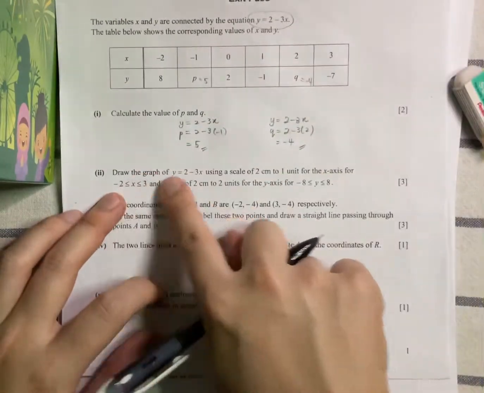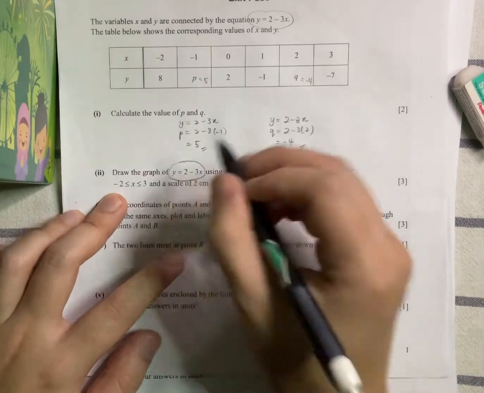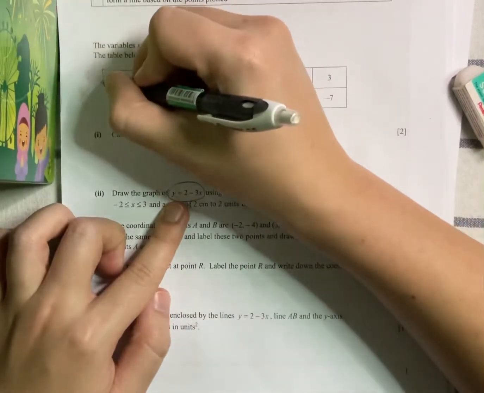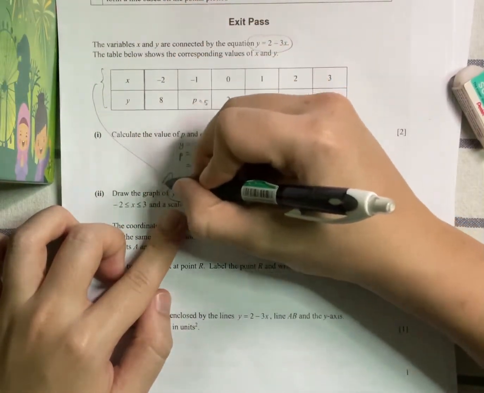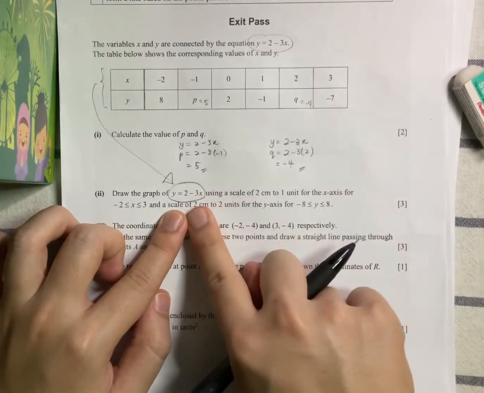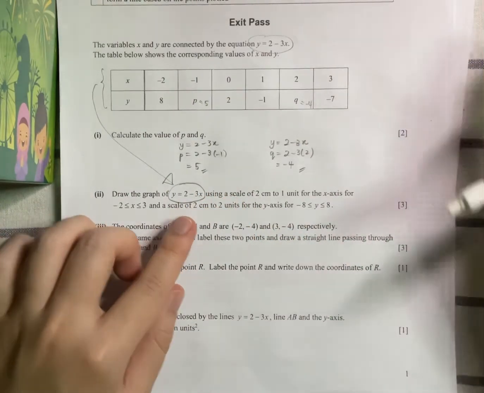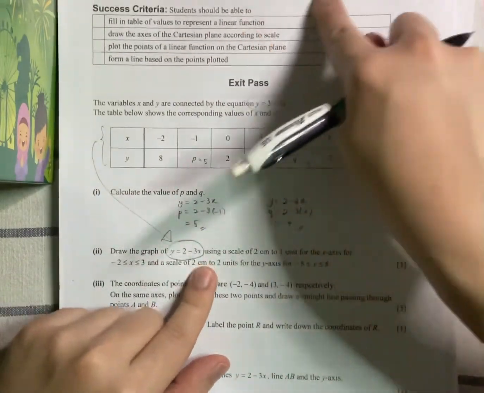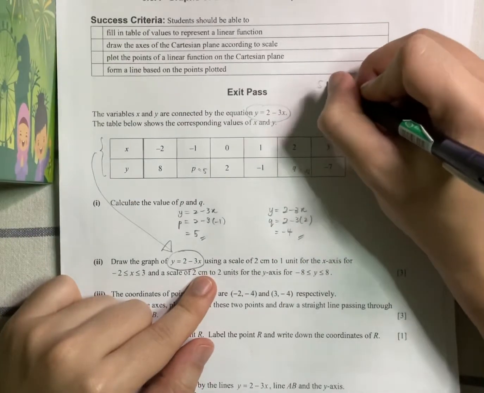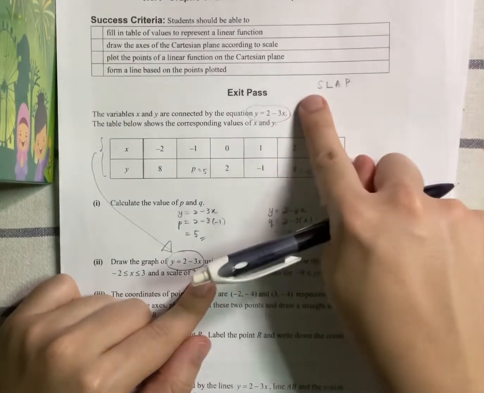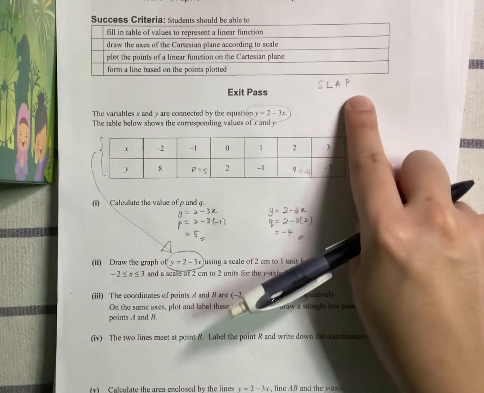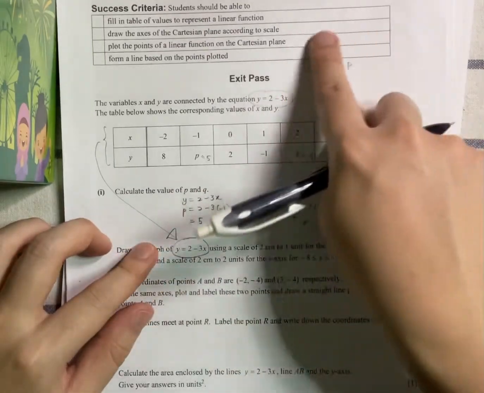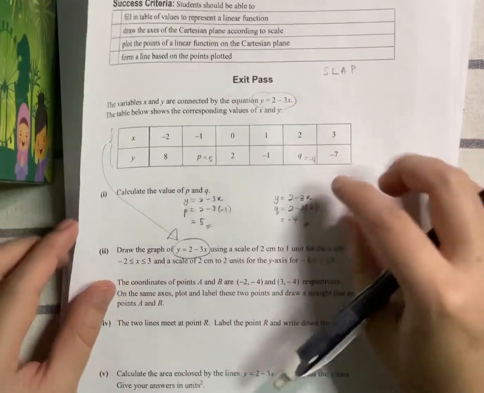So number 2, draw the graph using the same graph. Okay, so because we are using the same graph, where do we get the points from? We get the points from this table. So this table will give us the points for this. Before we draw this one, for a straight line graph, based on the skills that we need, we actually have these components of a straight line graph to select: scale, line, axis, and point, not in order. So it has to fulfill these criteria in order to be a good straight line graph.